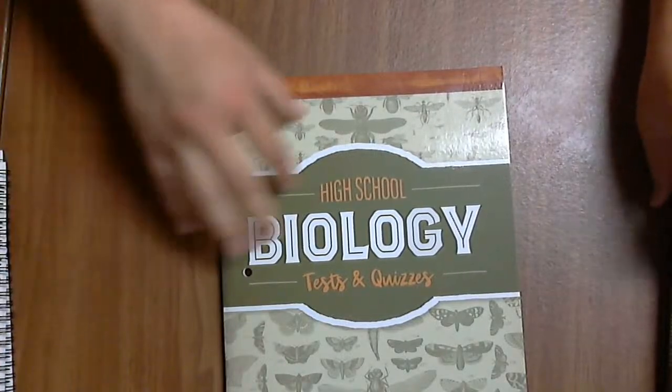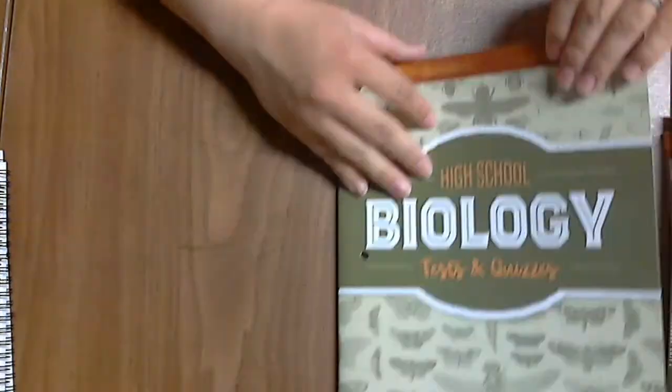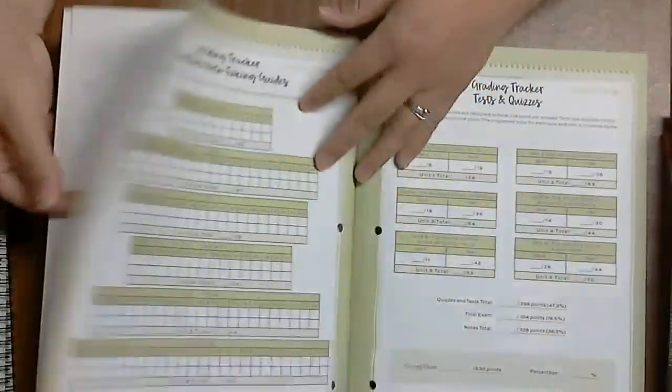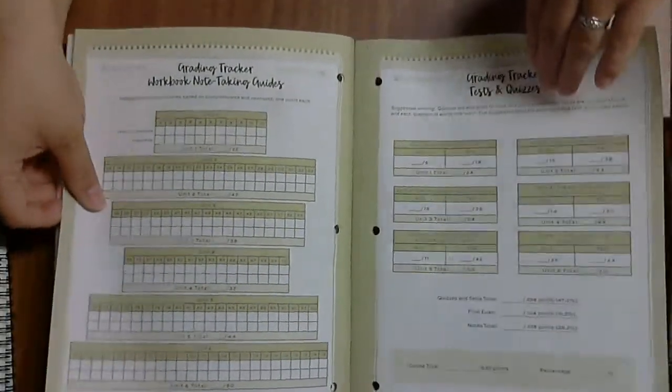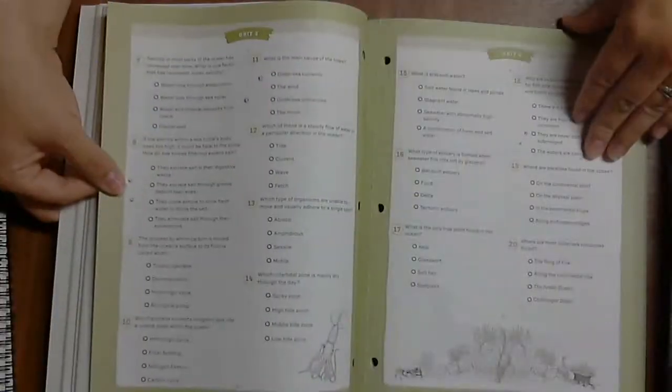I have linked the unit flip through in the description box if you want a nice fluid walk through. Let's check out the test and quizzes booklet. Oh man, so you've got your grading tracker, and you've got the unit 1 mid-unit quiz. That's one page, and then the test is a couple of pages for the whole unit.